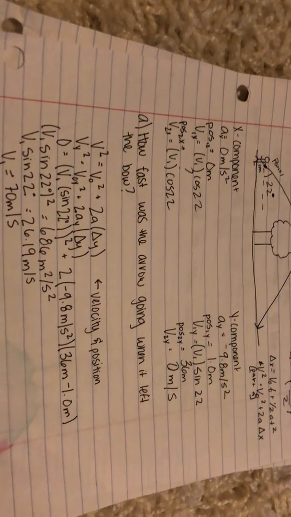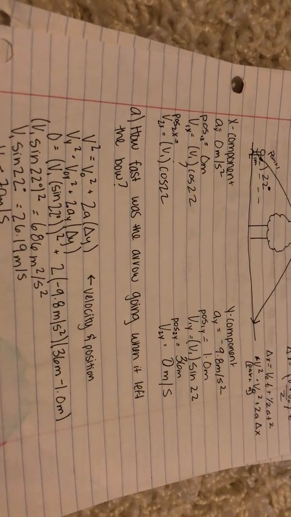So the first part asks how fast was the arrow going when it left the bow. So you can use the kinematic equation for velocity and position, which is v squared equals the initial velocity squared plus 2 times the acceleration times the change in y.